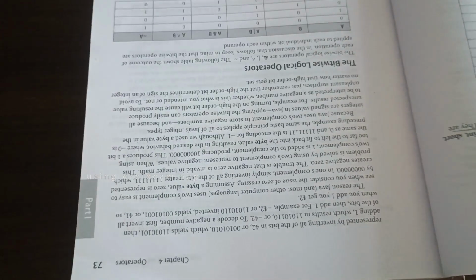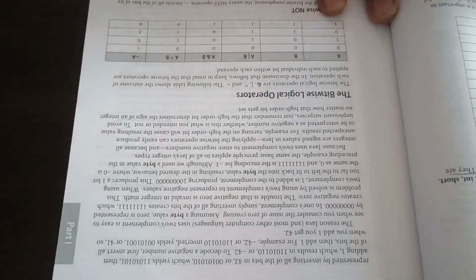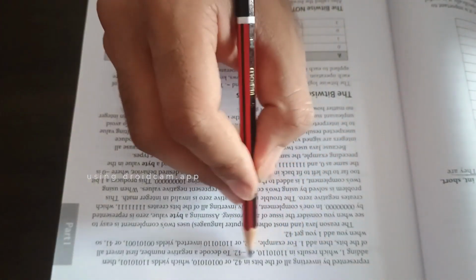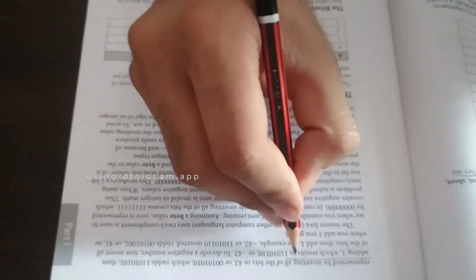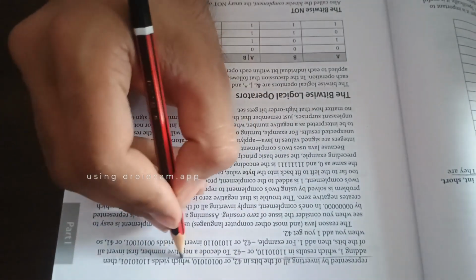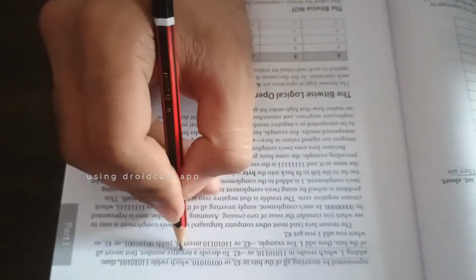For example, minus 42 is represented by inverting all of the bits in this, then adding 1, which results in this, or minus 42. To decode a negative number, first invert all of the bits, then add 1. So we perform the same operations to get the original value.